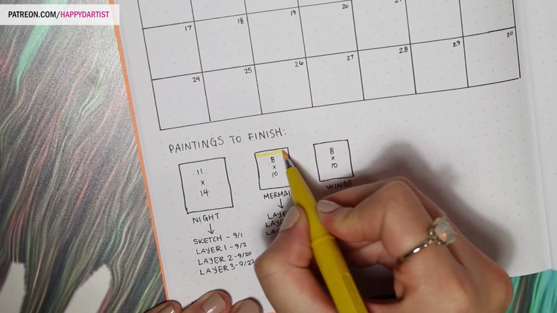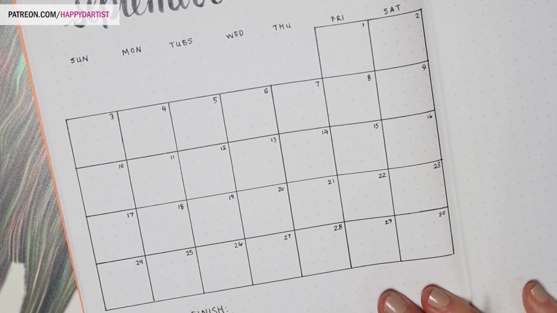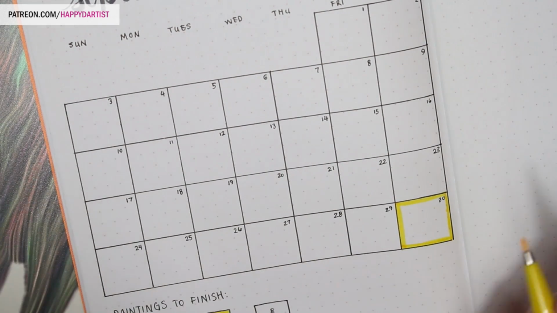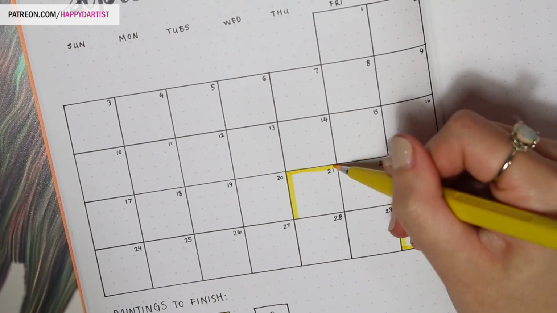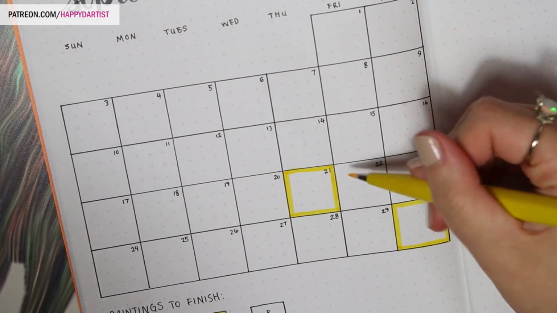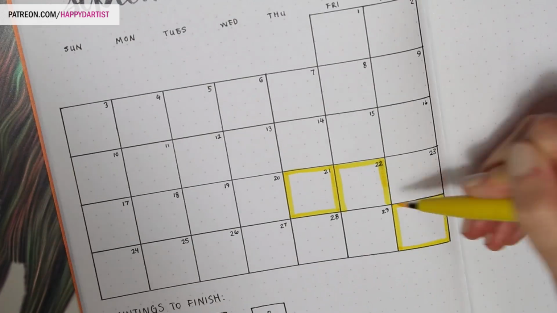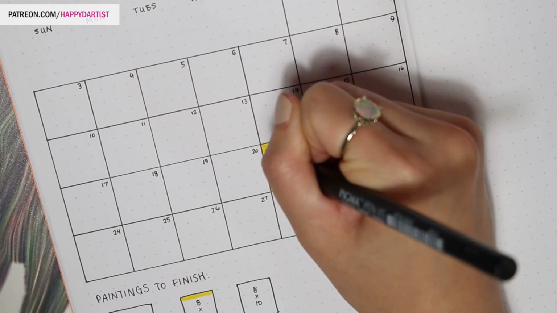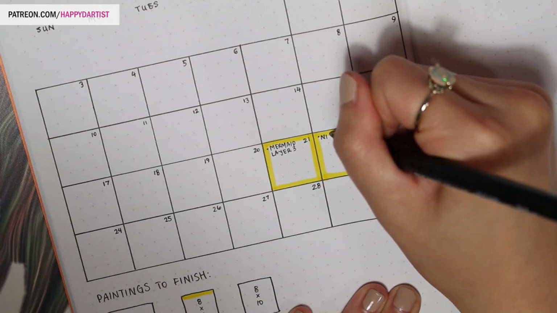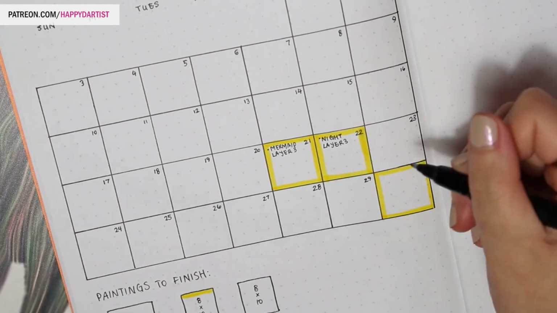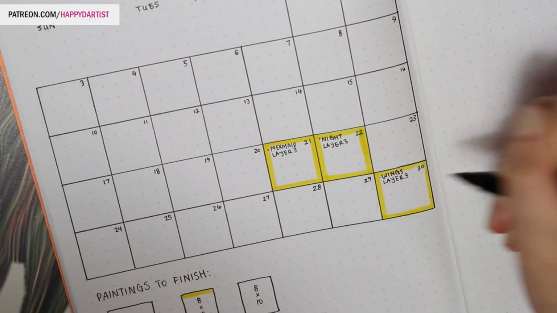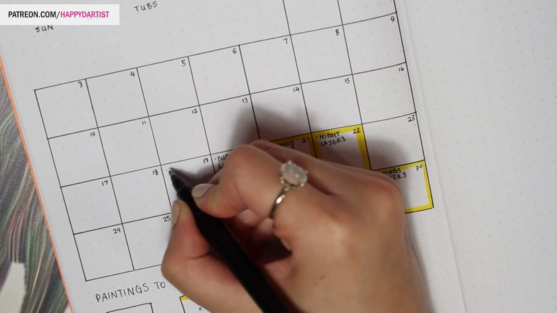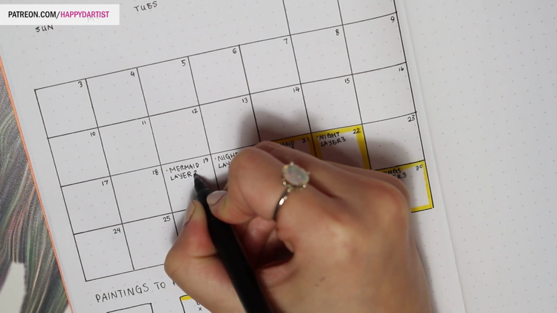I also fill in the pieces as they progress so that I'm able to visually keep track of my progress. And using the same yellow marker, I'm just going to outline the biggest deadlines. So the day that I must absolutely finish the pieces by, or when the pieces are due for either a gallery show or for a client, I make sure to highlight those important dates on my calendar so that every time I look at it, I'm constantly reminded, and the deadline is refreshed in my brain so I don't forget.